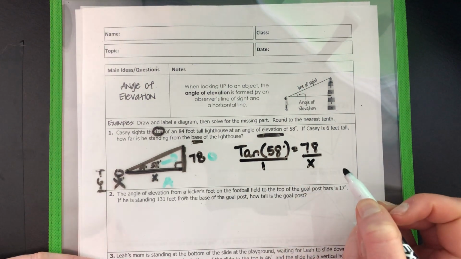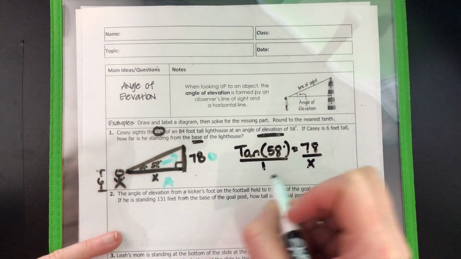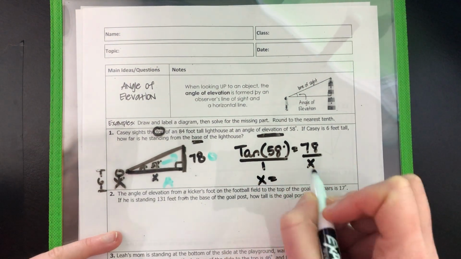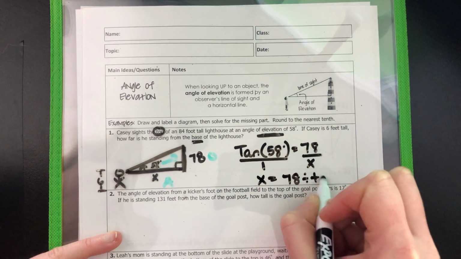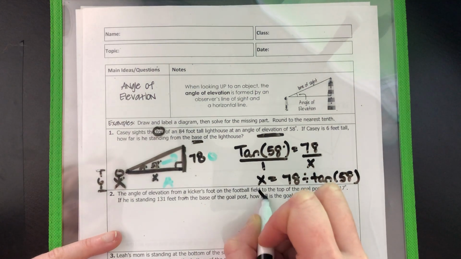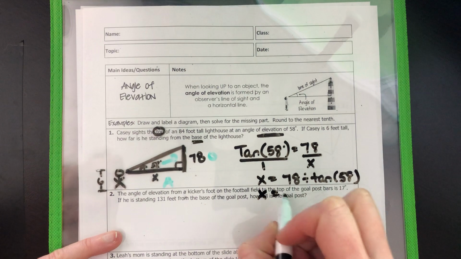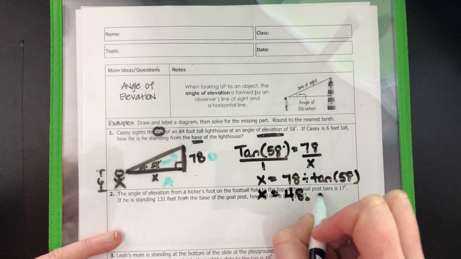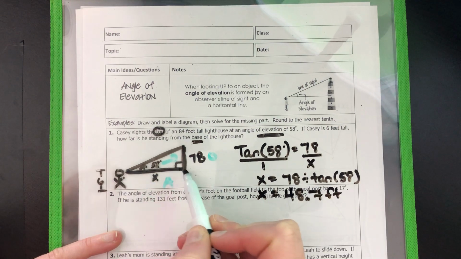Since x is on the bottom, when we cross multiply, you would do 78 divided by your trig function. So Casey is about 48.7 feet away from the lighthouse.